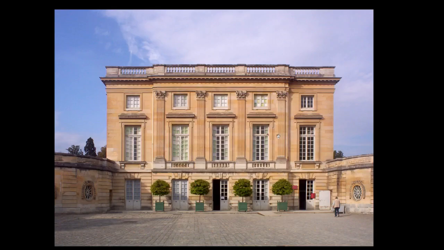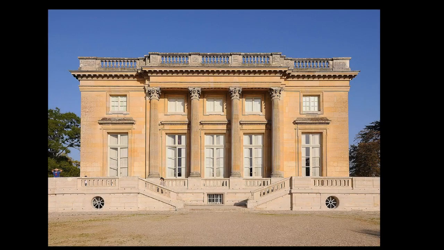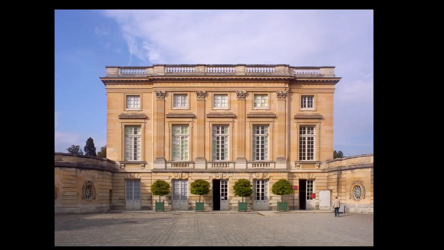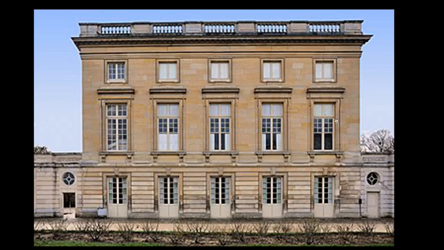So here you can see this is the second most important, this is the most important with the columns and the most beautifully designed one, and then the hierarchy lowers until this, you see this is the side facade, but it has the same proportion.